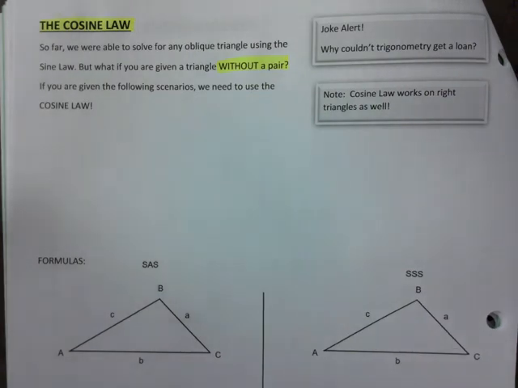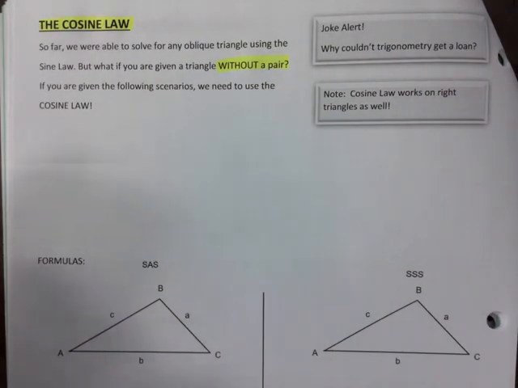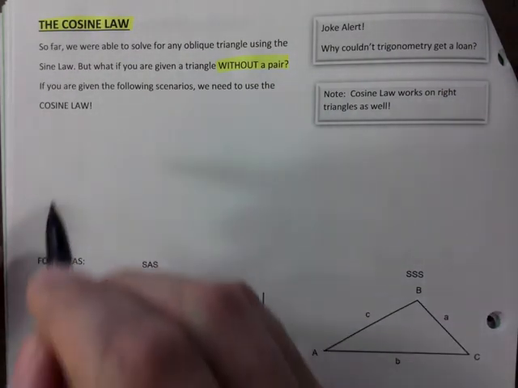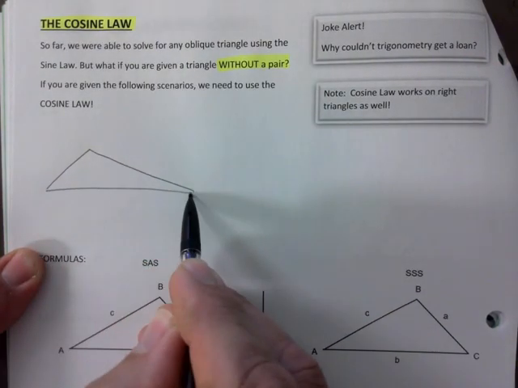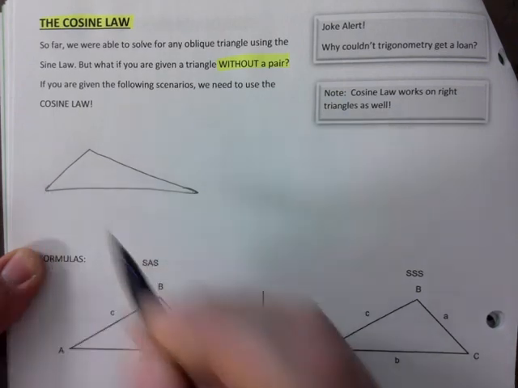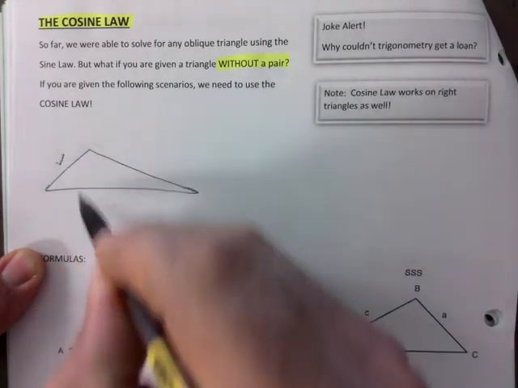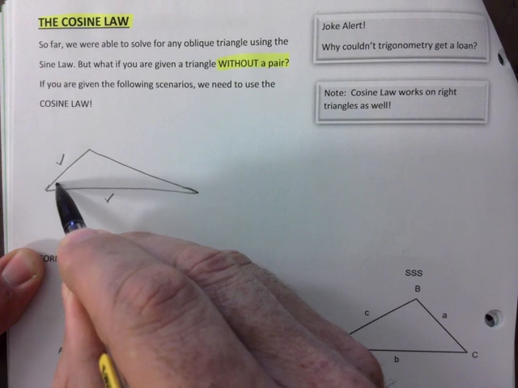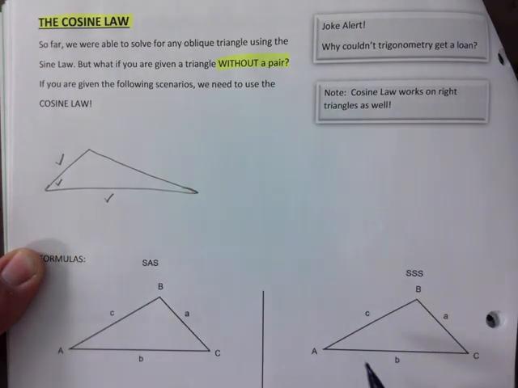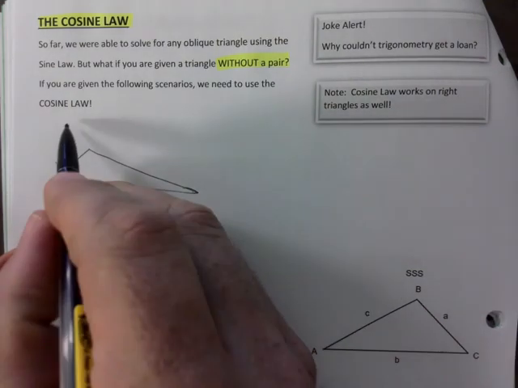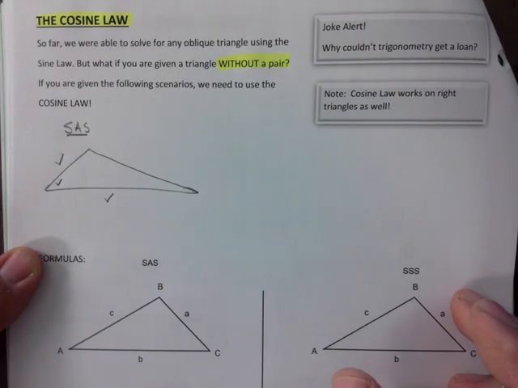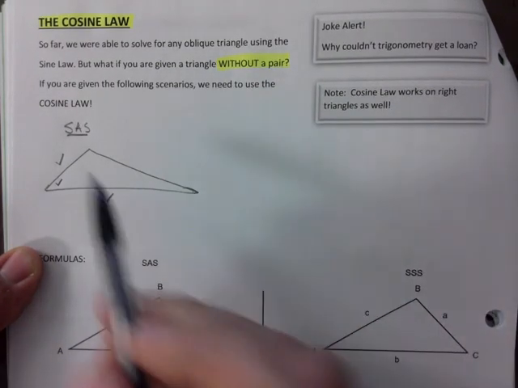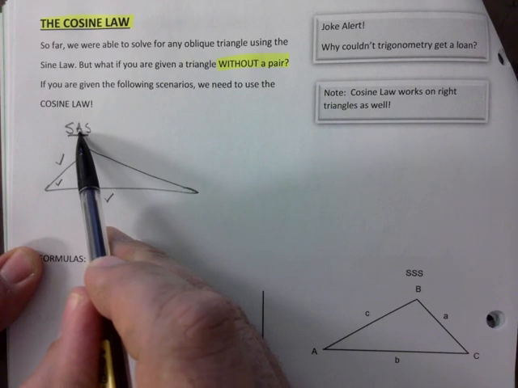Okay, so you will either have a scenario where you will be given two sides and the angle in between. Like the angle is kind of sandwiched in between the two sides. This is called a SAS triangle. You don't have to remember that, but for some of you that might help, right? You've got the two sides and the angle in between.